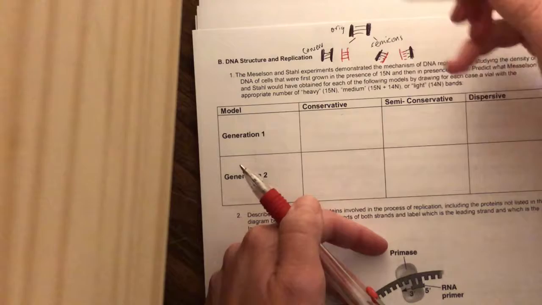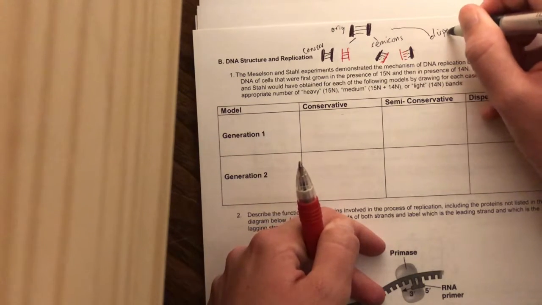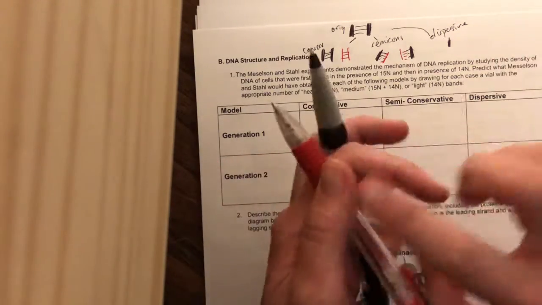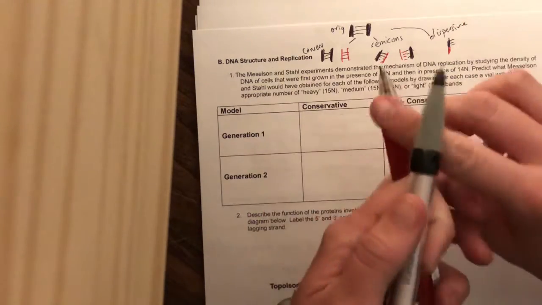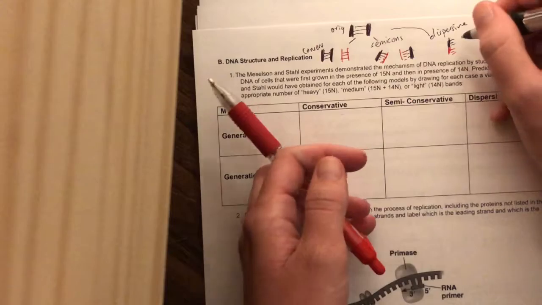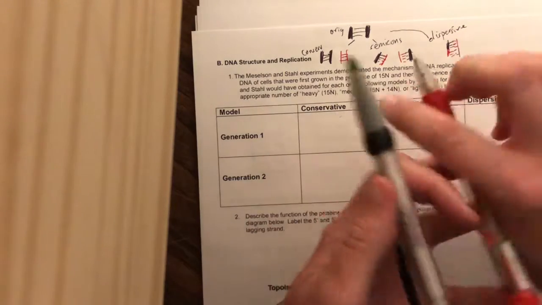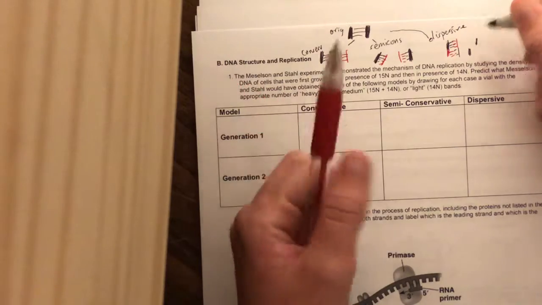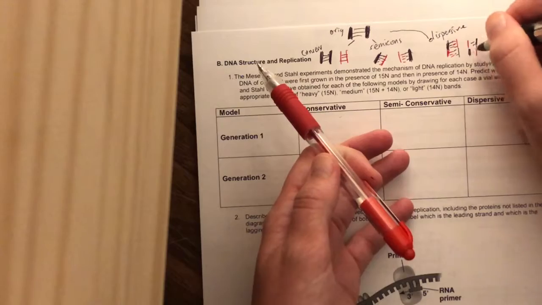But the third idea is this one called dispersive. That's where your new strands are a mix of new and old nucleotides. So both strands would look something like this when they replicate.